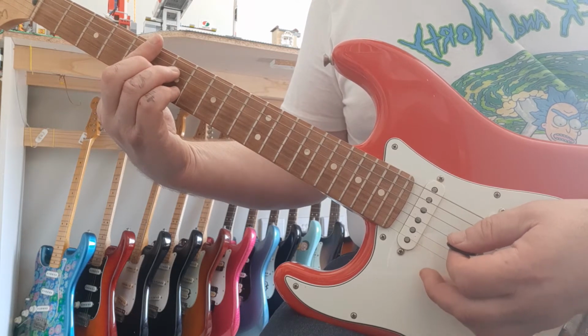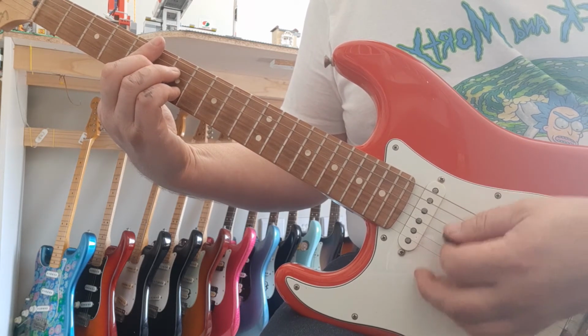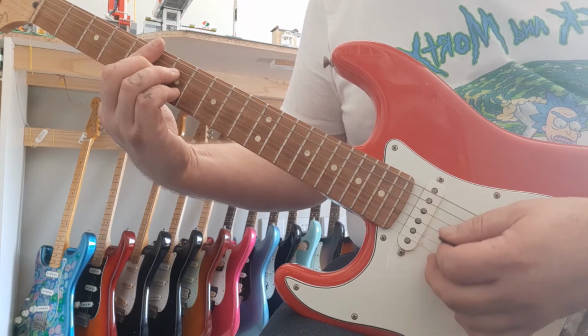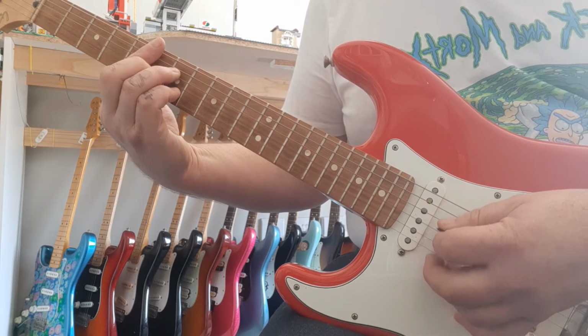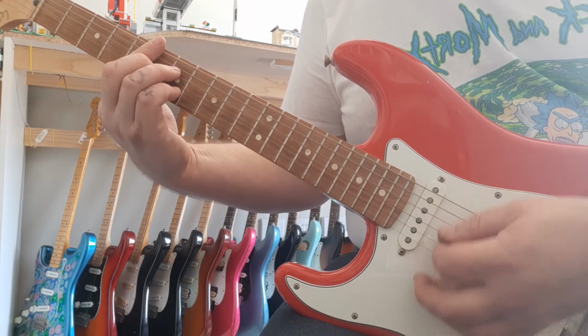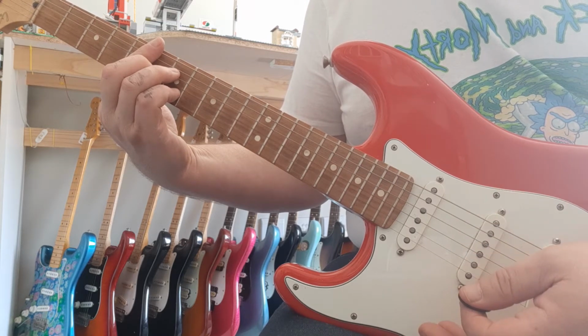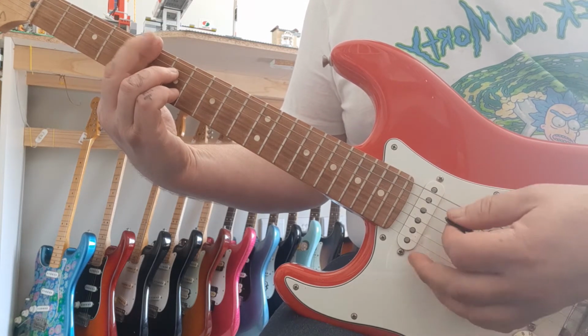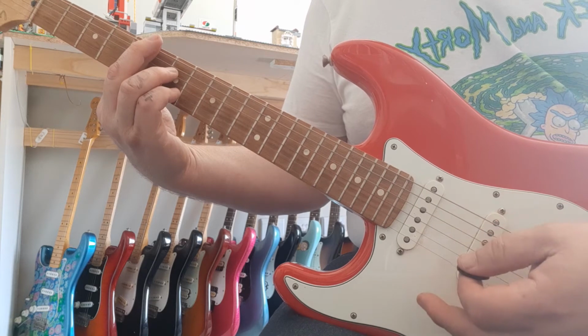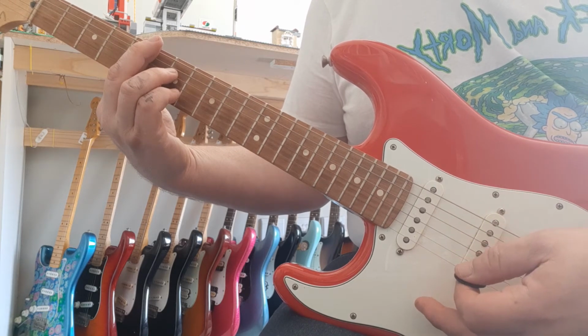Then we get a major 7, D major 7. Hear the difference? It's this note here. So major 7, nice and happy sounding chord, very popular for jazz. Dominant 7, you can hear it gets almost like a darker sort of tonality to it.